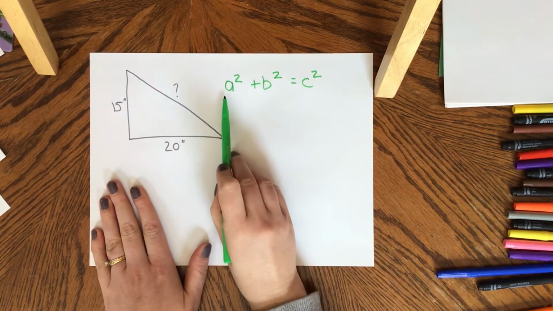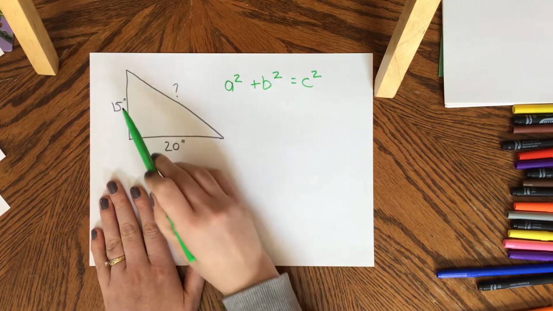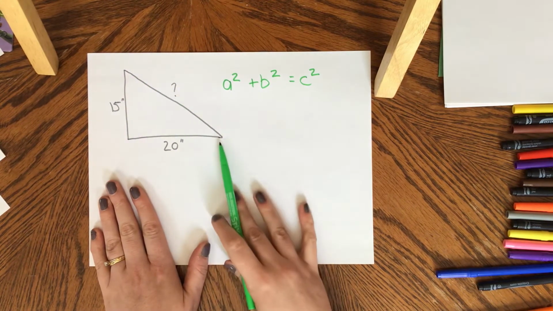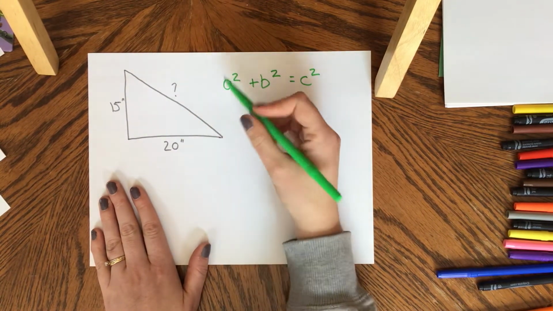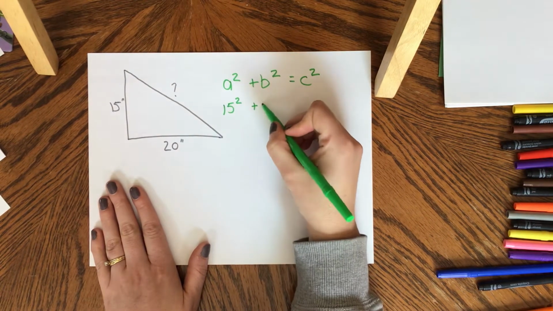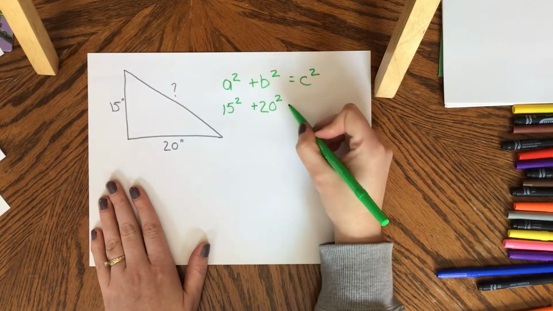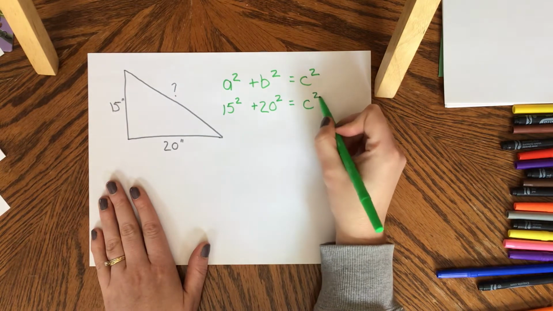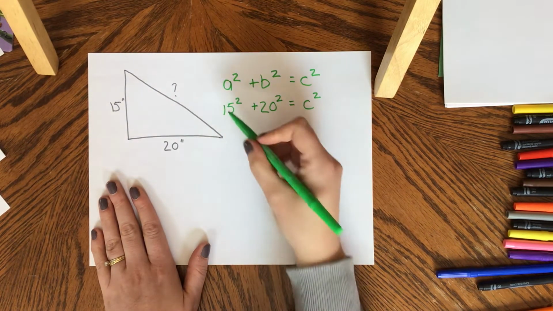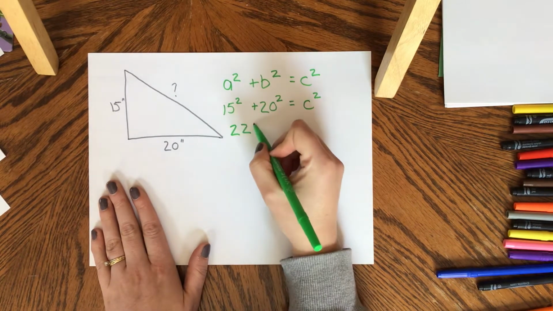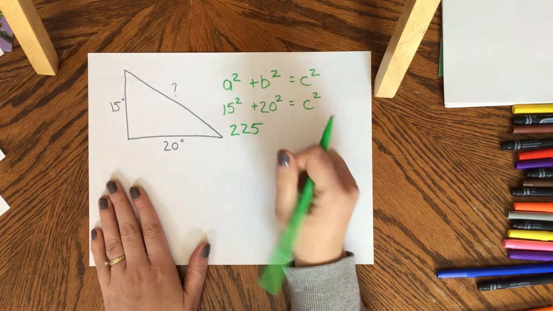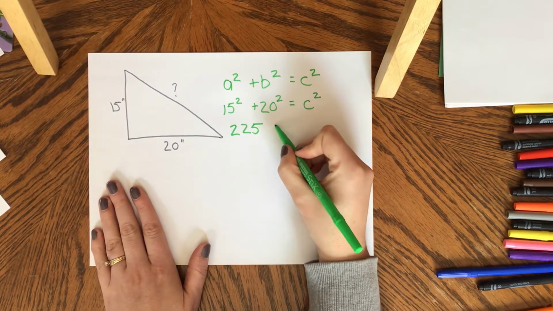In this case, A is one of the sides, B is one of the other sides, and C is the hypotenuse. And so I'm going to plug in some numbers here. I need to know what 15 squared plus 20 squared equals so that I can figure out what C squared is. Okay, 15 squared is 225. If I do not know my squares, I just do 15 times 15 and I get 225.